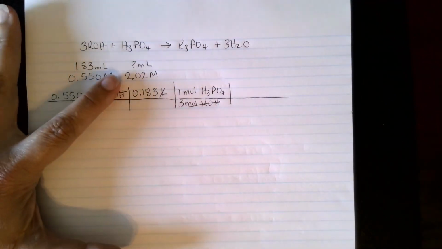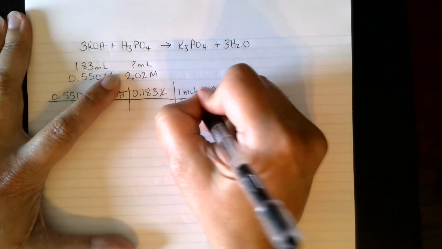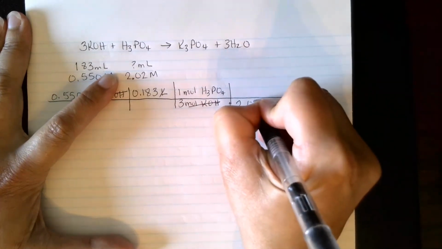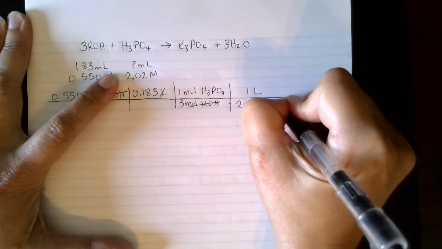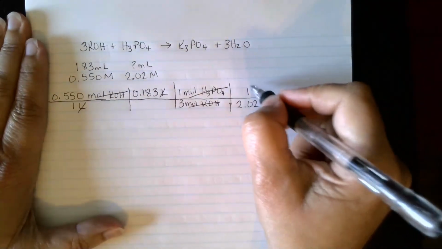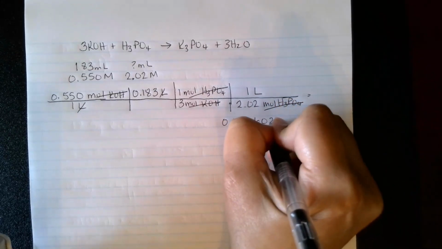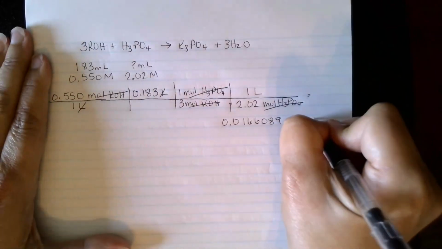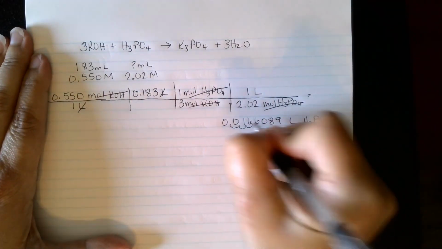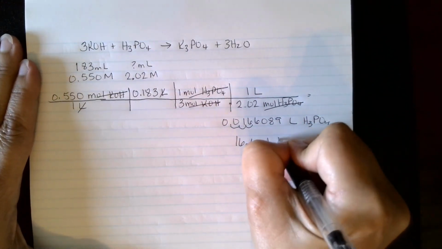Alright, now I'm going to do my molarity again, and I have 2.02 molarity, which is moles over liters. This is moles, so the moles has to go down here. So everything cancels out except for liters. So 0.55 times 0.183 divided by 3 divided by 2.02. Now that's liters, and they've asked me to find milliliters. So 16, that has 3, they all have 3, so I need 3, 16.6 milliliters of the H3PO4.